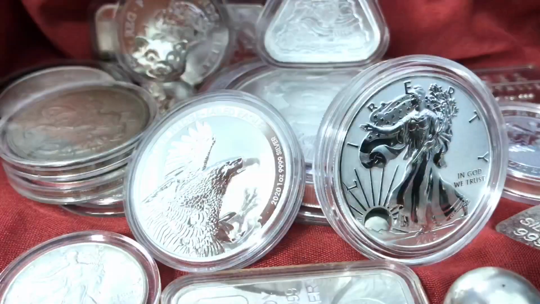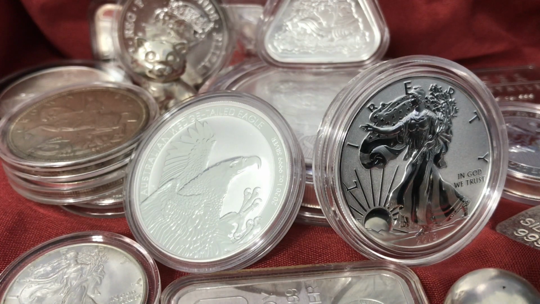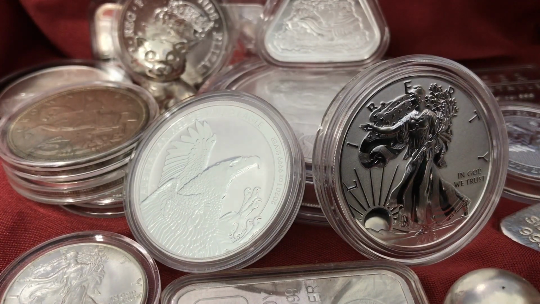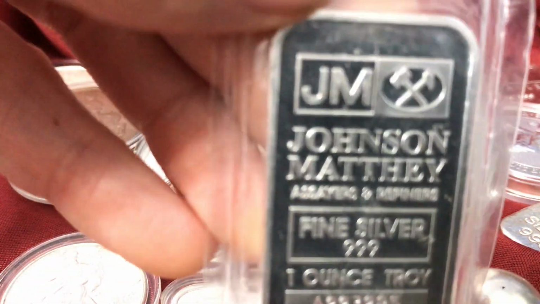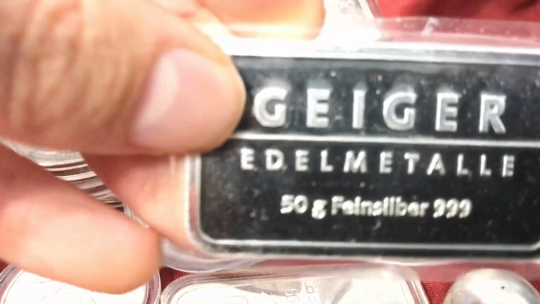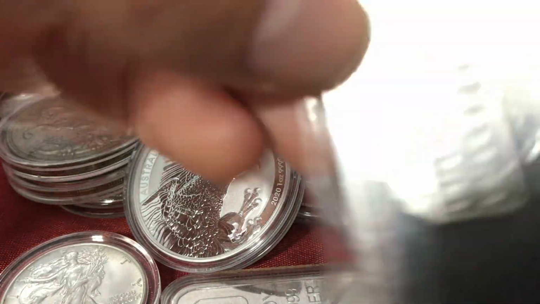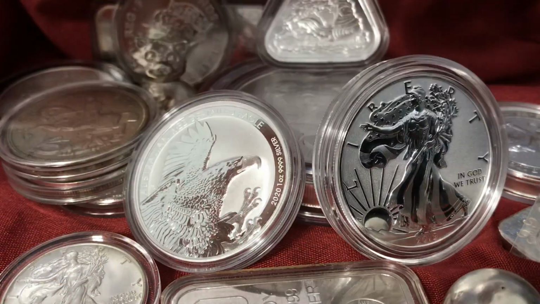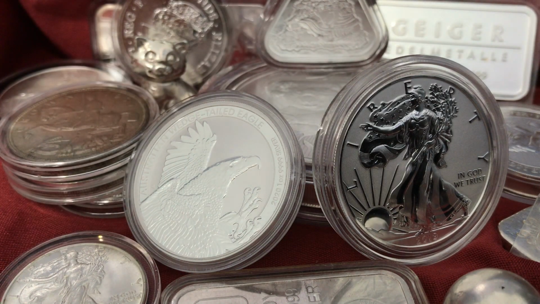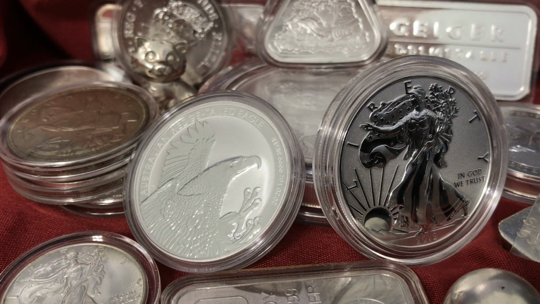Now, there's another way to accumulate coins or silver, and that is by the utilization of bars. In other words, purchasing silver bars. And bars come in various different sizes as well, with 1 ounce being the most common size, but you can get them in gram designations as well. This is a 50-gram bar, but you can find them in 100 gram, 250 gram, and up in size. And you can get them in smaller sizes as well. I've seen bars as small as several grains in size.